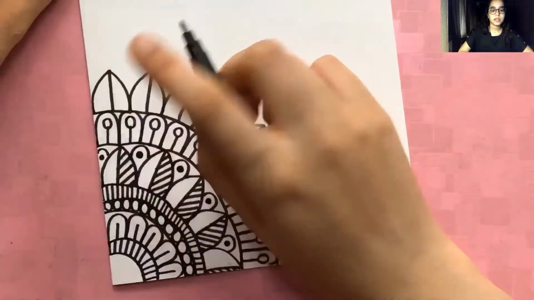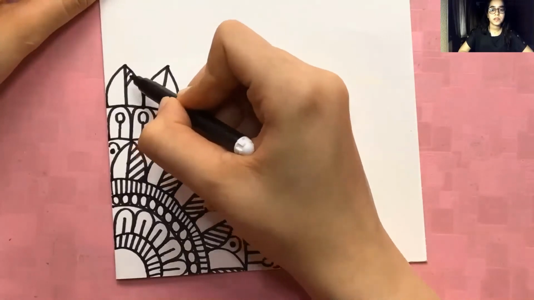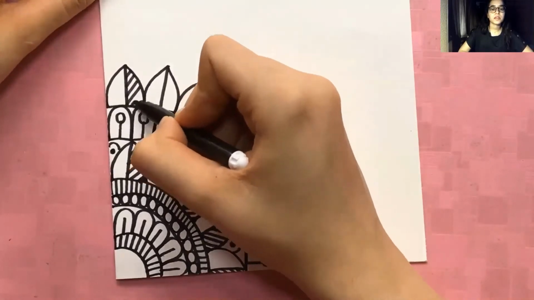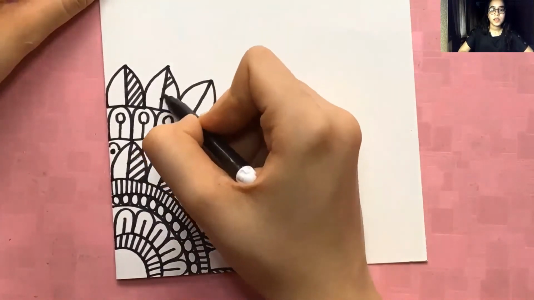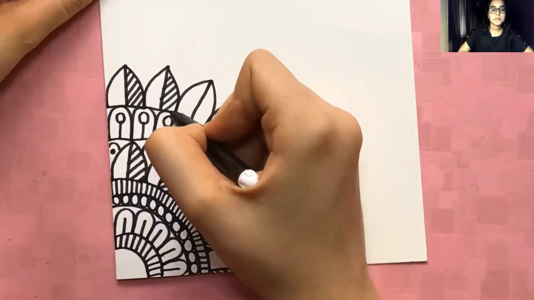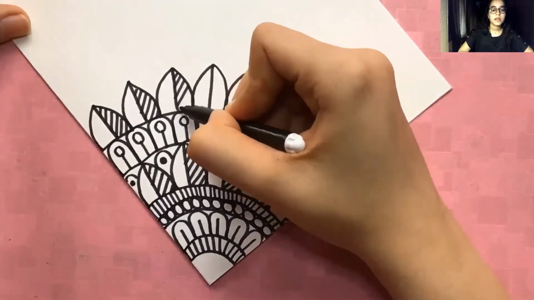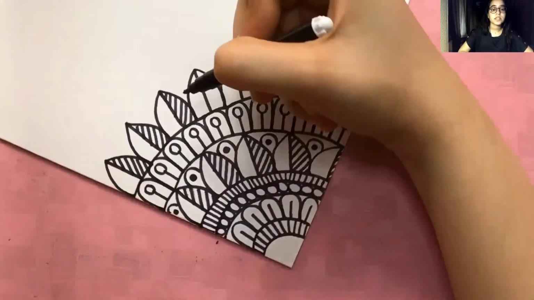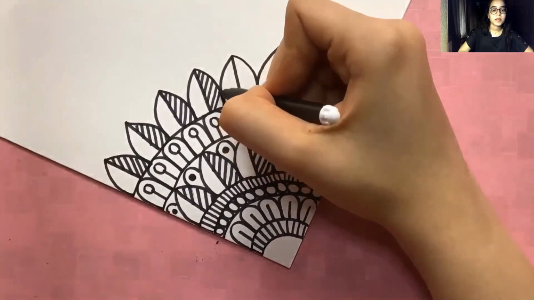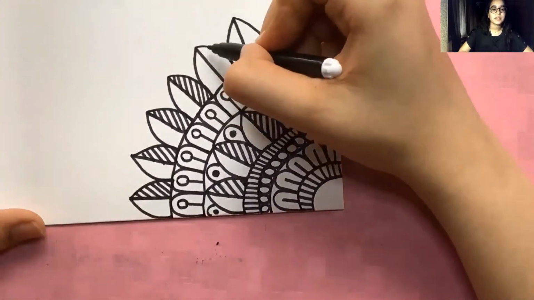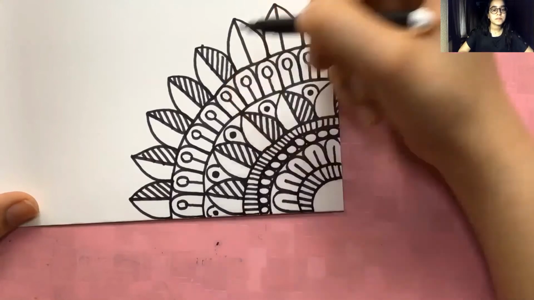So now, again, just drawing the simple diagonal line. Same pattern that we have made use of earlier in the previous layer. Just drawing these simple lines, the simple diagonal lines or the slant lines, I mean. Only on the right side, only on one side that we are drawing these diagonal lines.